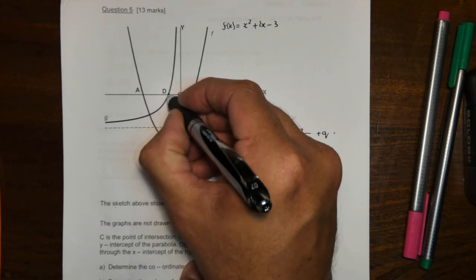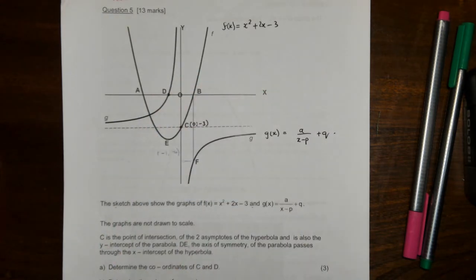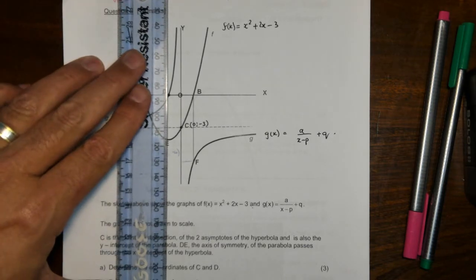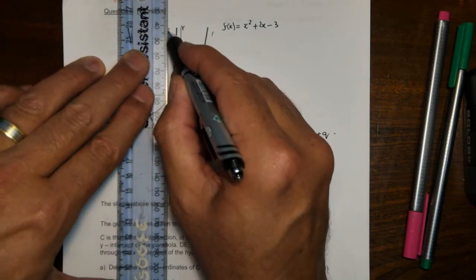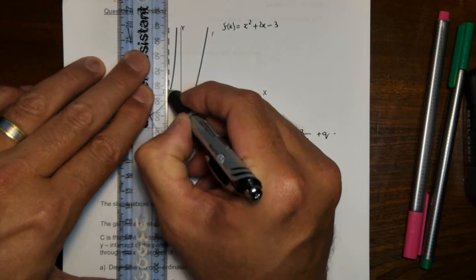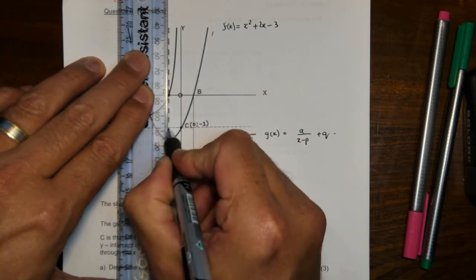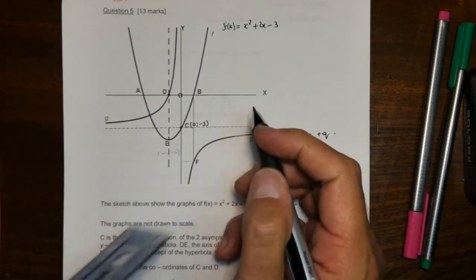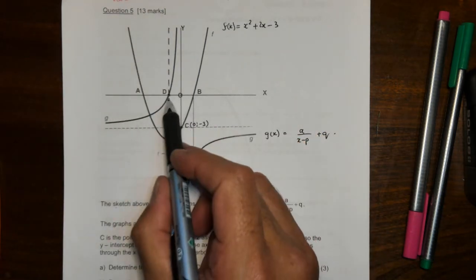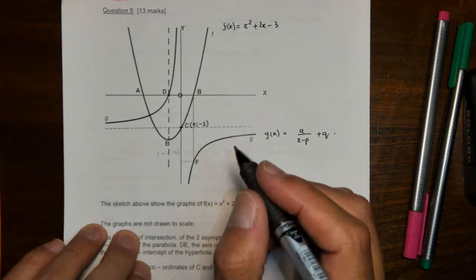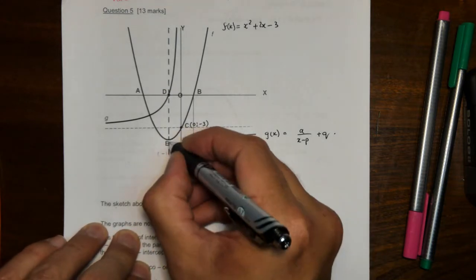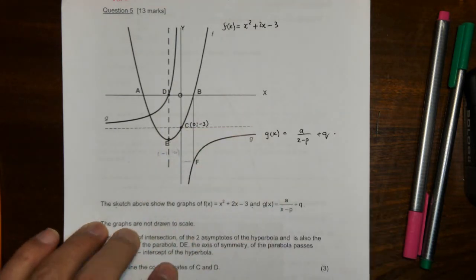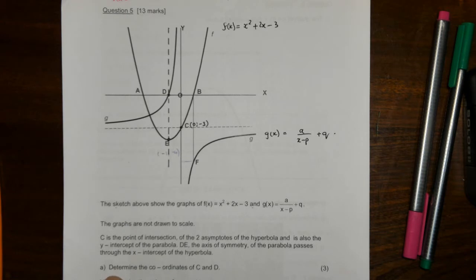Now the x-intercept of the hyperbola is at point D, so I can just put a dotted line through those 2 points, and I know it's the axis of symmetry of the parabola, which passes through the x-intercept of the hyperbola. Quite nice. So point E is going to be the turning point of the parabola.